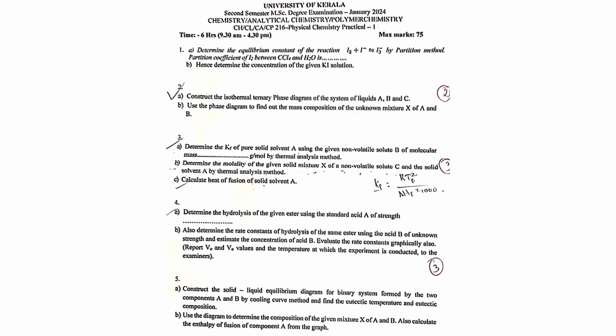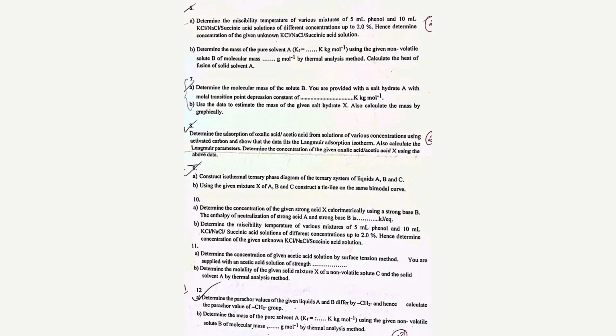In the first 15 minutes, you need to write the procedure for your assigned question and include all relevant equations in your answer sheet. And then finally submit your procedure to the examiner. Now, here's something important. The examiner can ask you to write the procedure for any question. It may or may not be the same as the experiment you're going to perform. So, be prepared for this.